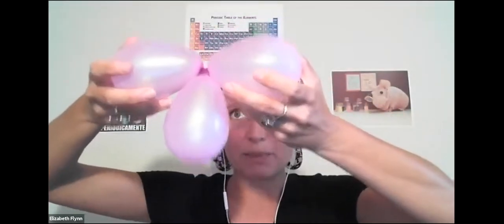So instead of being 180 degrees on top with 90 degrees on the sides, what is the angle between the balloons there? If we think about this as a circle divided in 3, like 3 slices of a pizza, what's that angle? Yeah, 120 degrees.